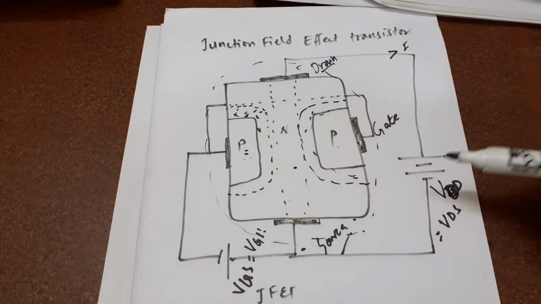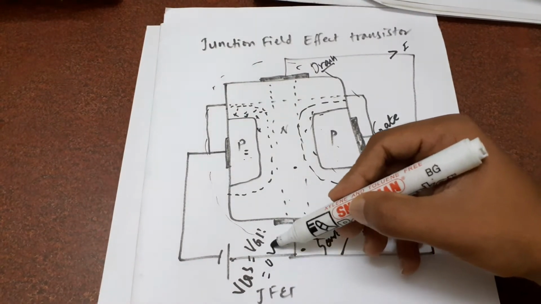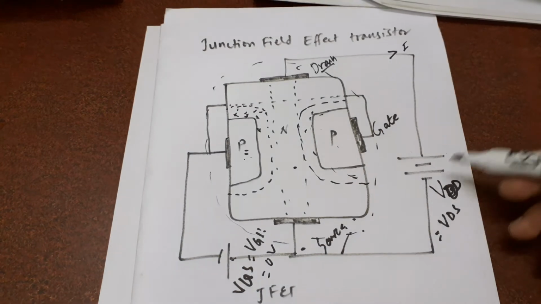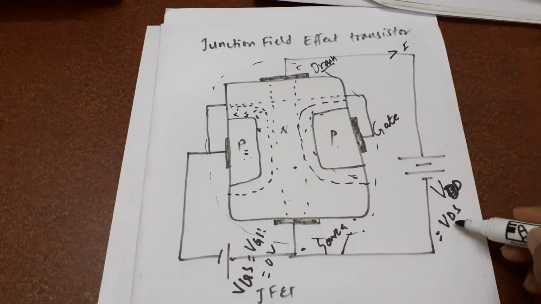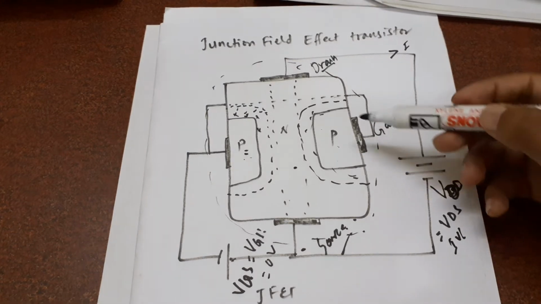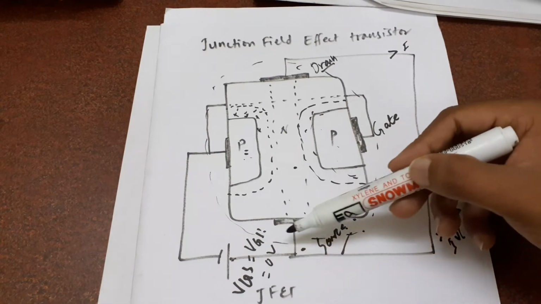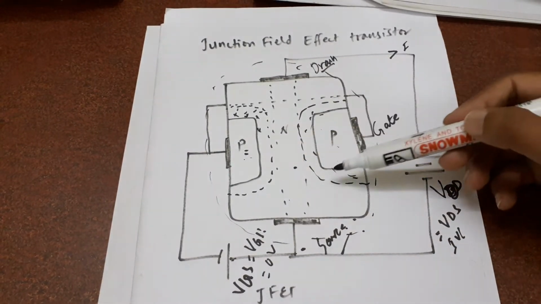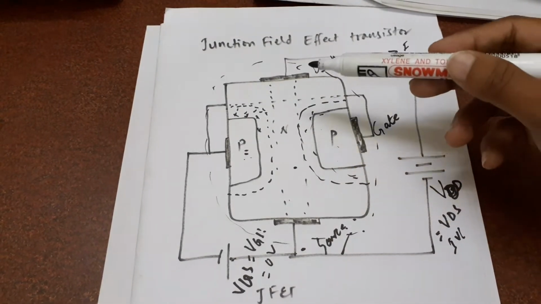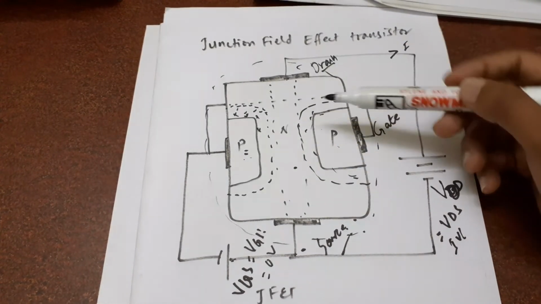At the first point, we are considering VGS equal to 0 volt, and let us suppose VDS is 1 volt. In this case, the gate voltage is 0, so we can consider the current flowing normally through this part to this part as electrons.